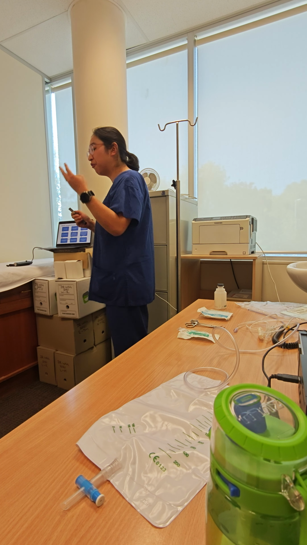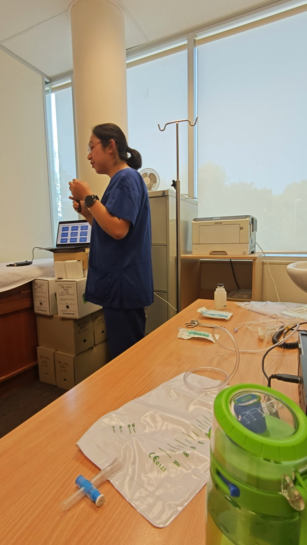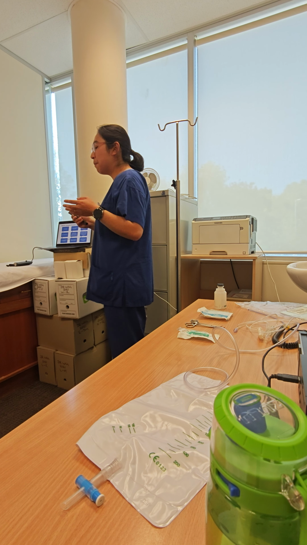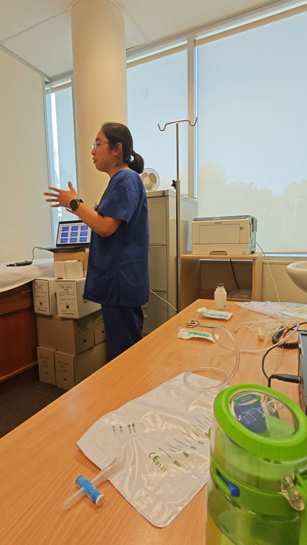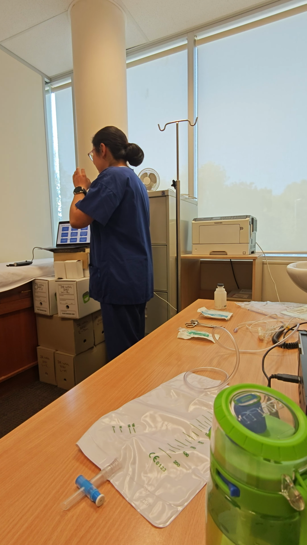So he came for 4 visits. Every time it's a little bit different in some specific steps of the cystogram procedure, but most steps are the same. I will point out exactly what the differences are between the 4 in the specific procedure.